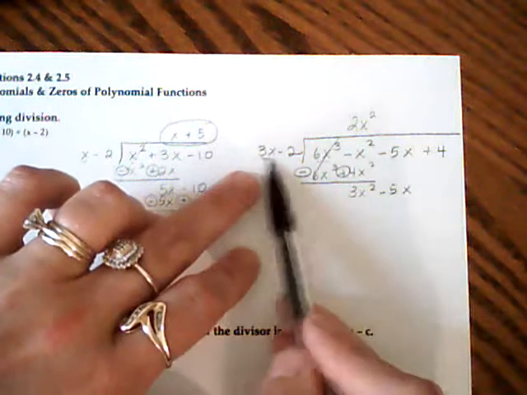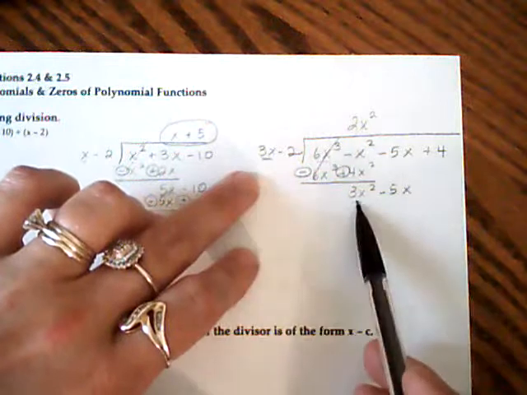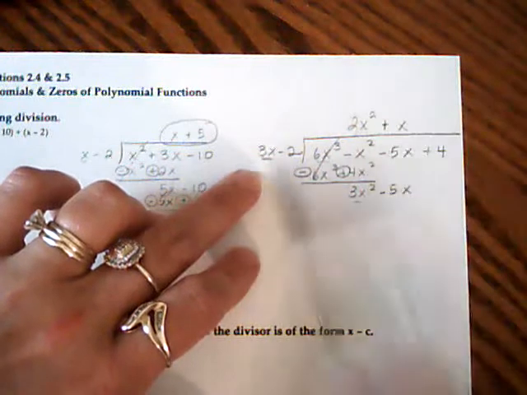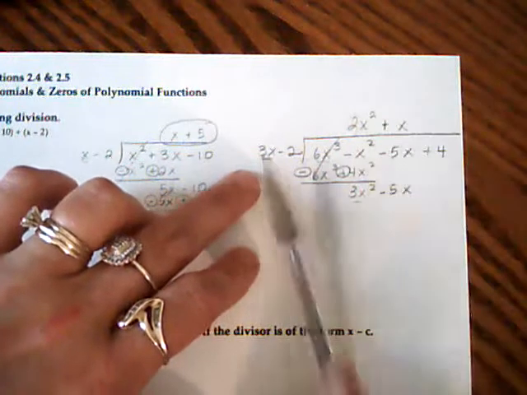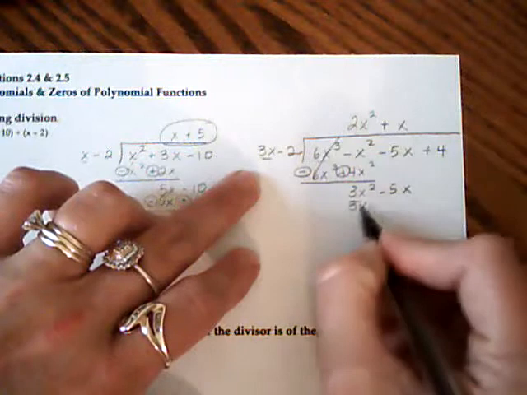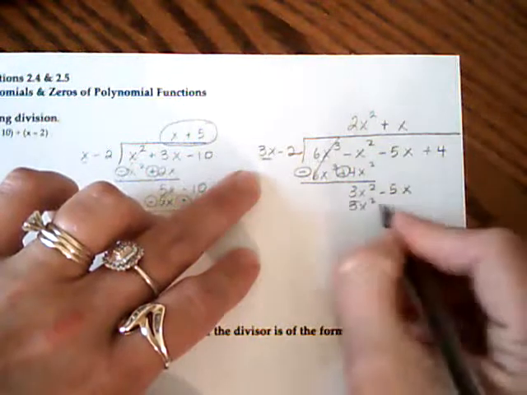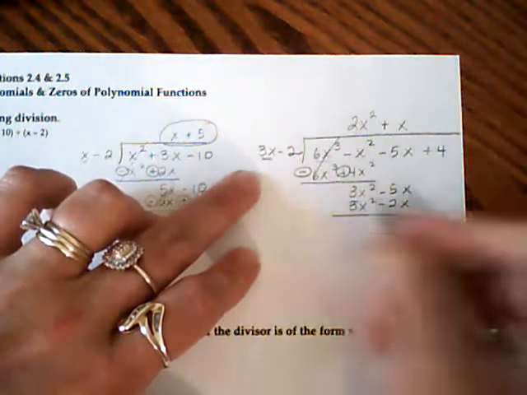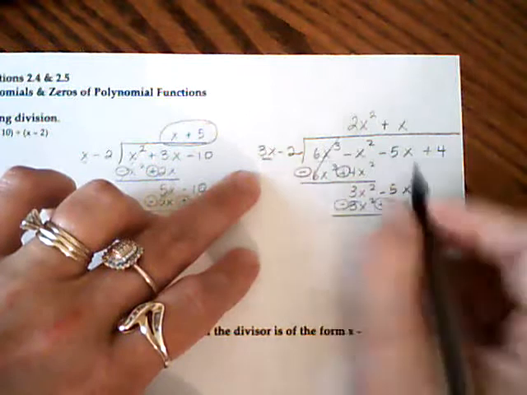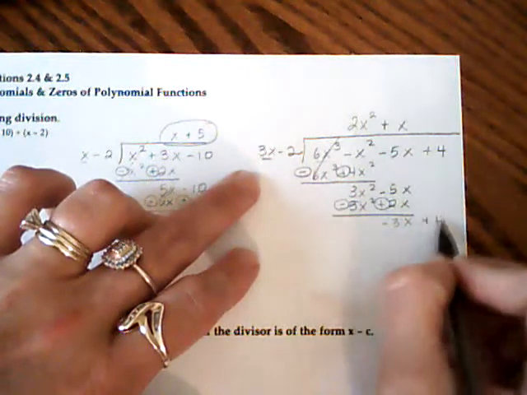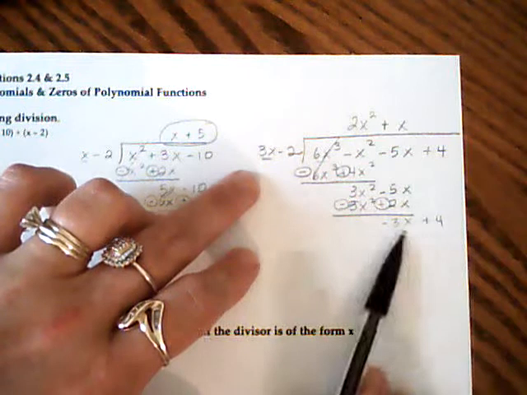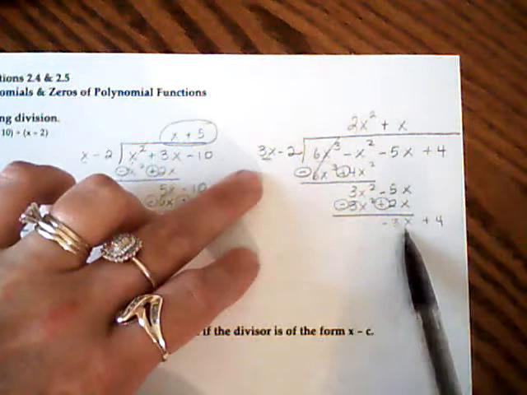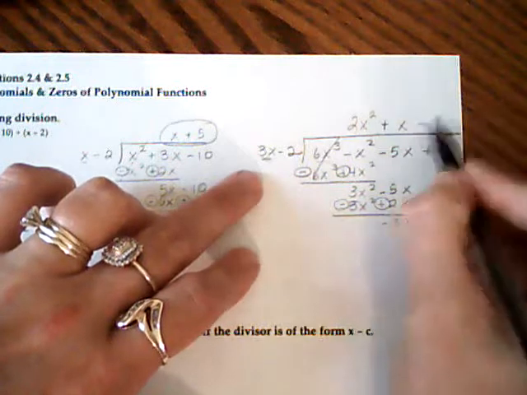Divide again. What times 3x would equal 3x squared? It would just be a plus 1x. x times 3x would be 3x squared, and x times negative 2 would be negative 2x. Change the signs. So I would get negative 3x plus 4. As long as you have a variable, you have to keep dividing. So what times 3x would equal negative 3x? That would be a negative 1.